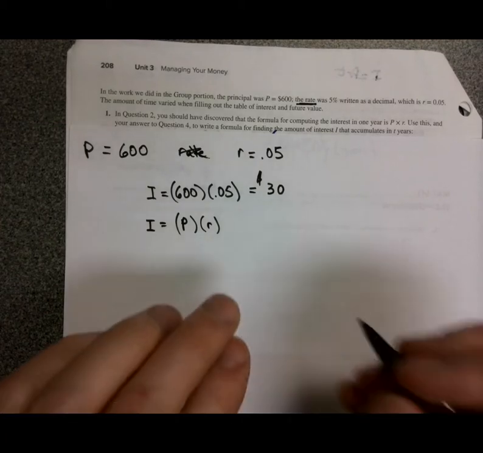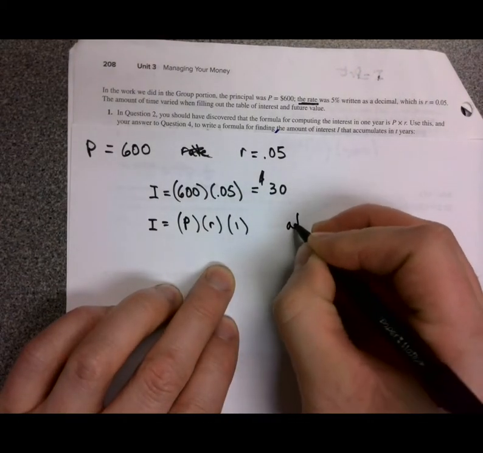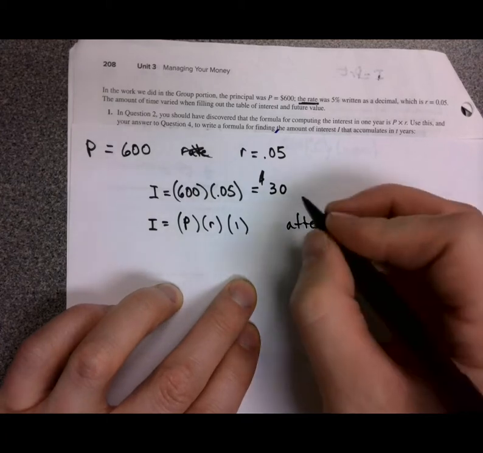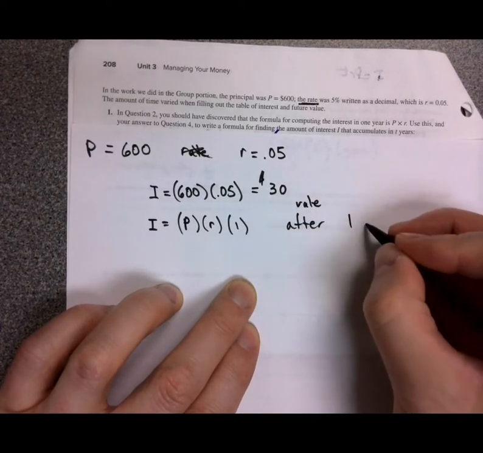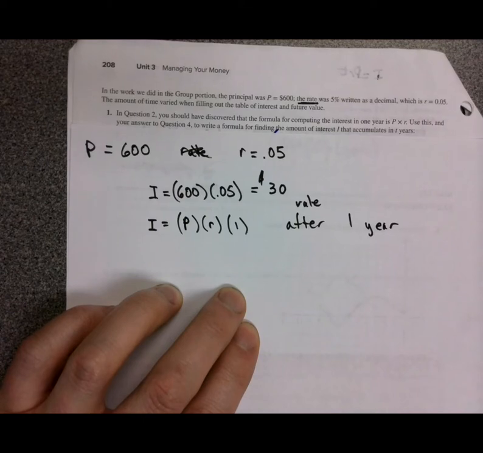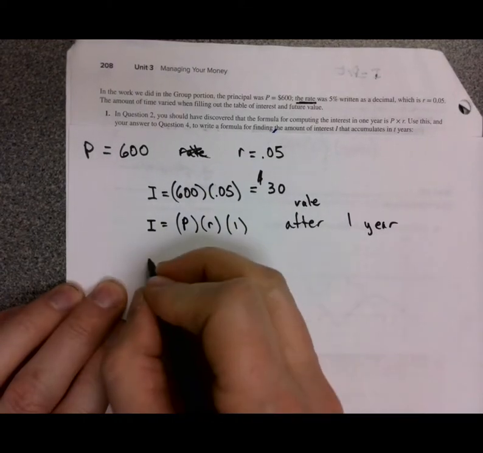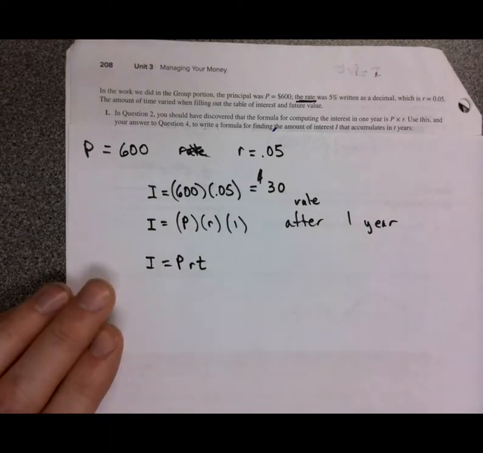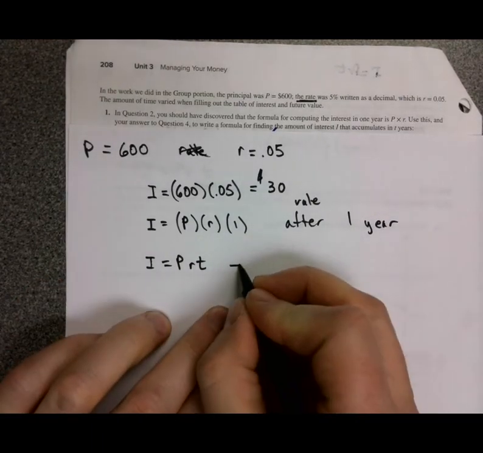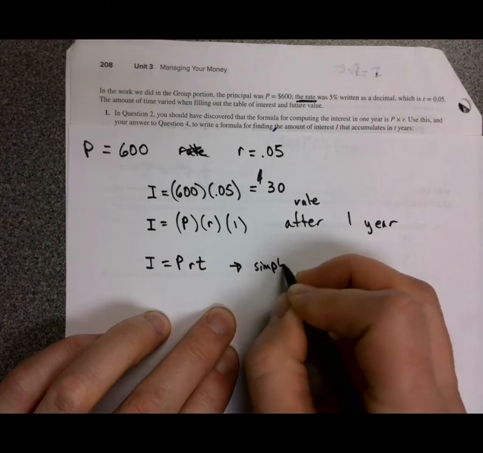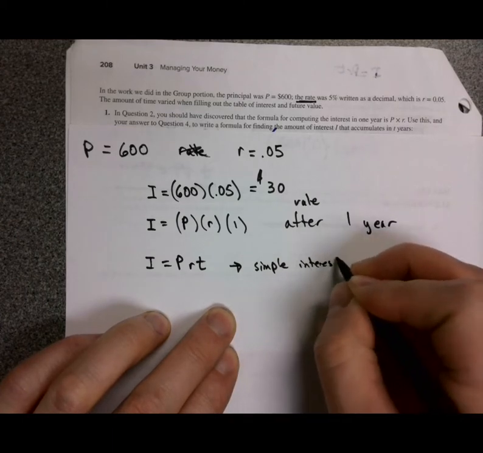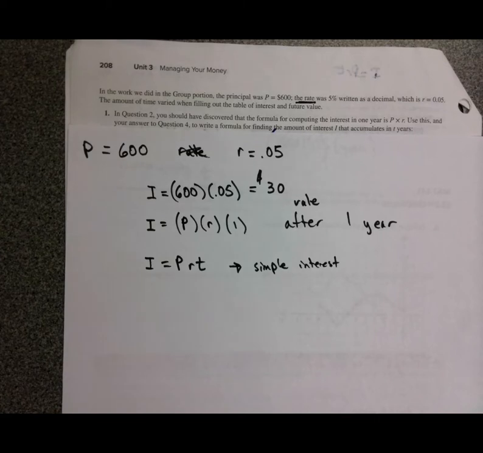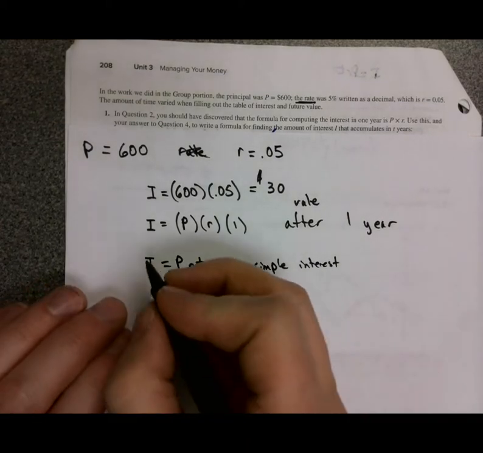This would give us the amount after 1 year. So we'll say value after 1 year. But what if we wanted to know the amount after, let's say T years? Well, instead of using the 1, replace that 1 with a T, and we now have a simple interest formula. Now be careful. This is not the value of the account balance. So it's not the amount of money that's in your account. It's the amount of interest you earn over a particular period of time.